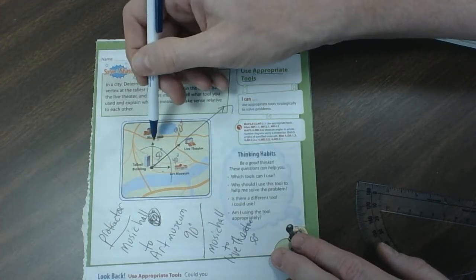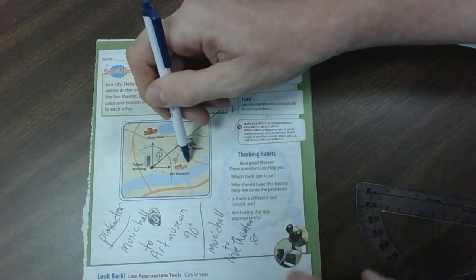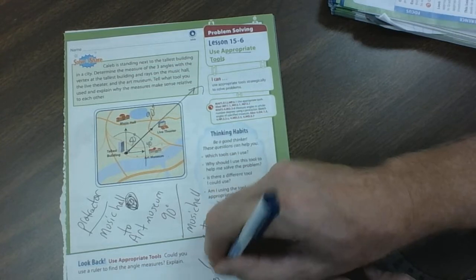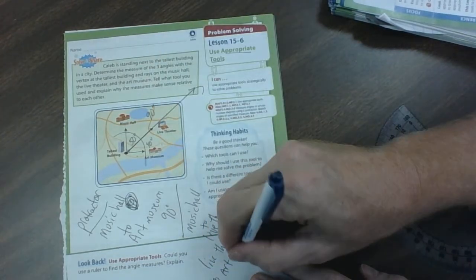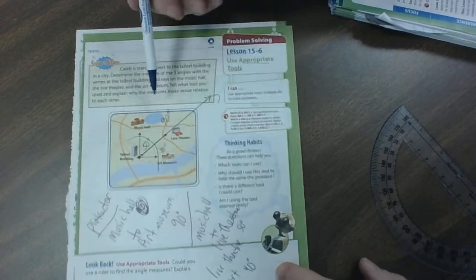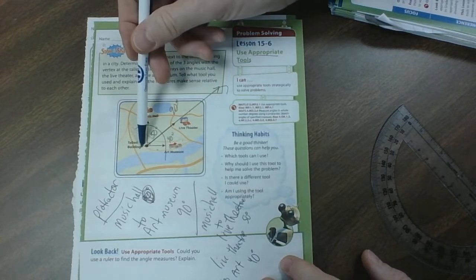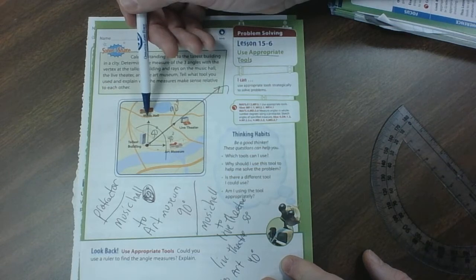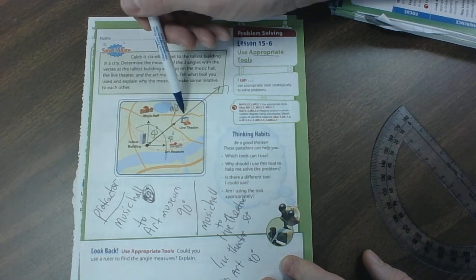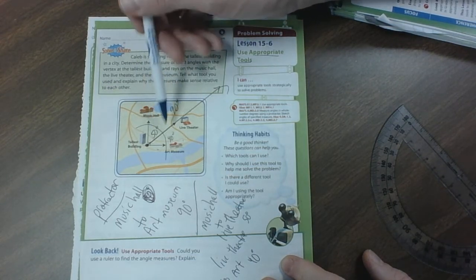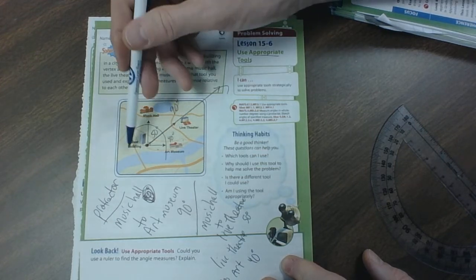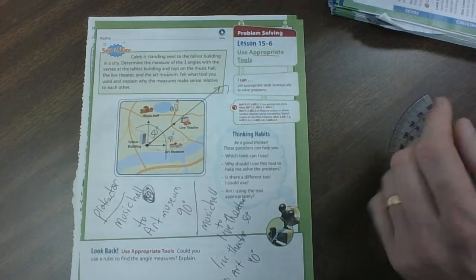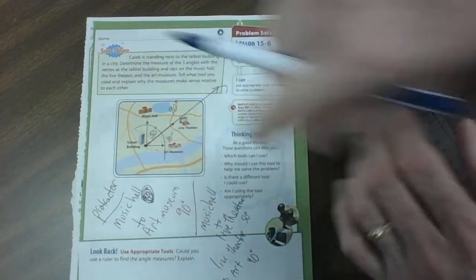From the live theater to the art museum, that's going to be the 40 degrees that we just figured out. So music hall through the tallest building to the art museum, see that right angle, 90 degrees. From the music hall to the tallest building to the live theater, 50 degrees. And then that leaves 40 degrees from the live theater through the tallest building to the art museum. They're just asking us to find the angles. So you saw the right angle and you see two acute angles.